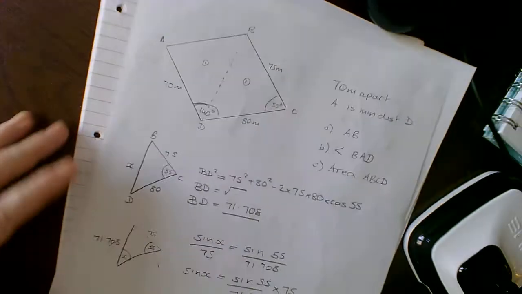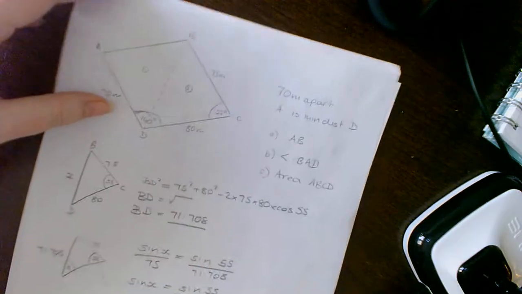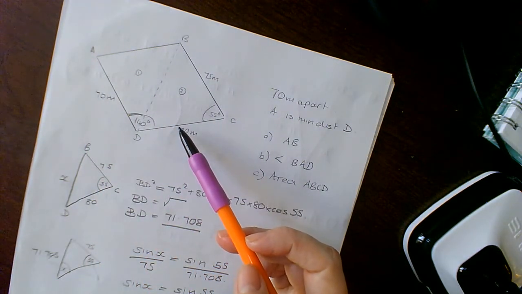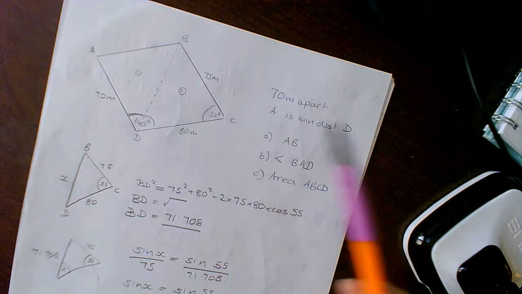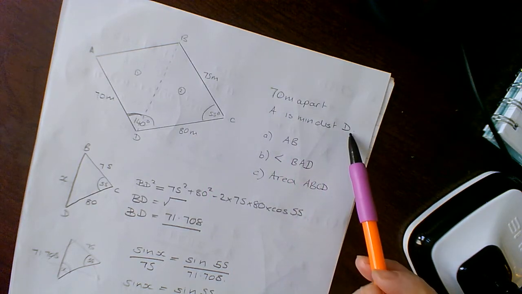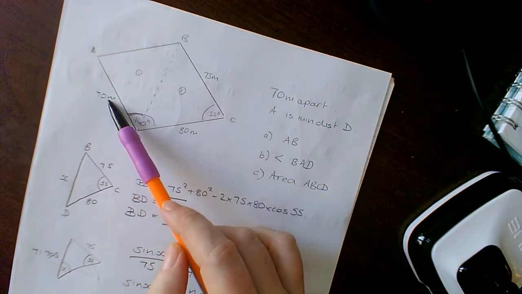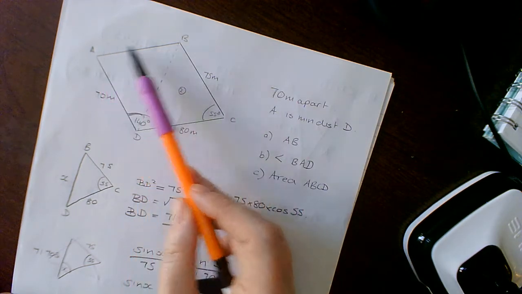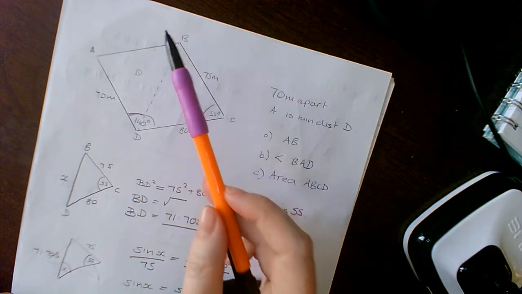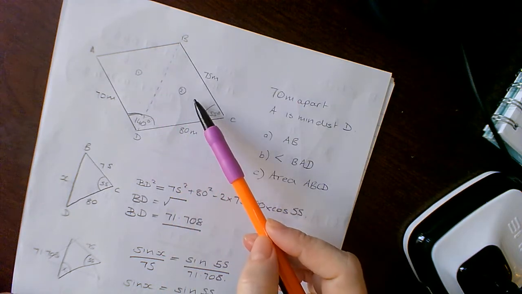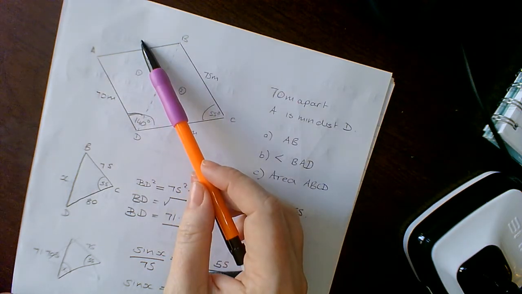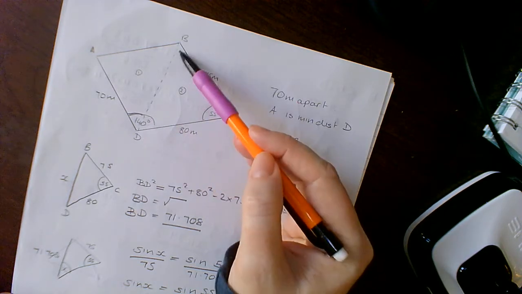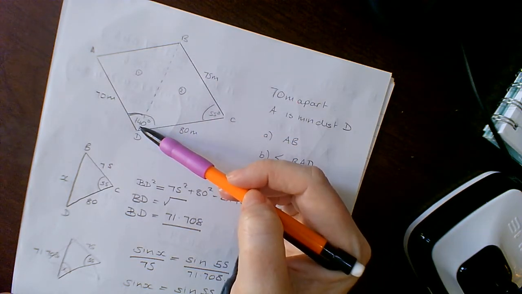So, start with your main diagram. Decide if you need to split it. You will have to if it's a quadrilateral. Make sure you've got all the information from the question. That 70 wasn't written on the diagram. Think about if you've got to find something, you're probably going to have to find something from the other triangle to help you do something in that triangle. So we started with this side because it is in both triangles. It is going to be useful. We used it a few times.